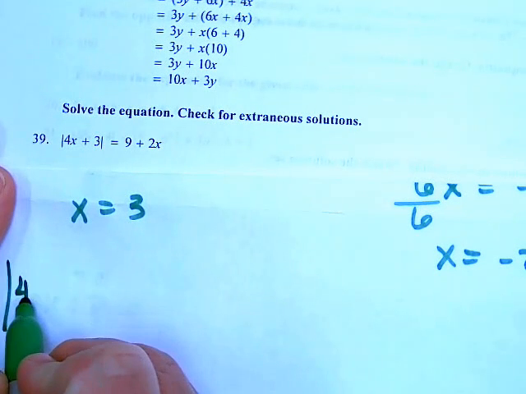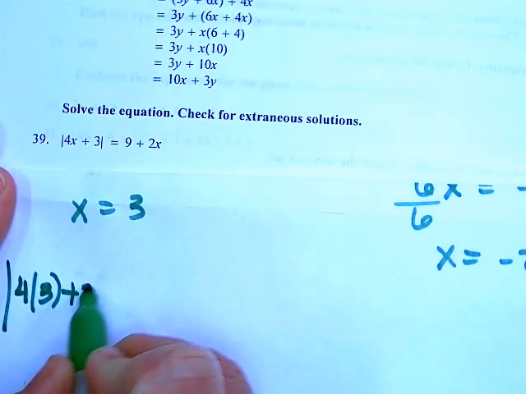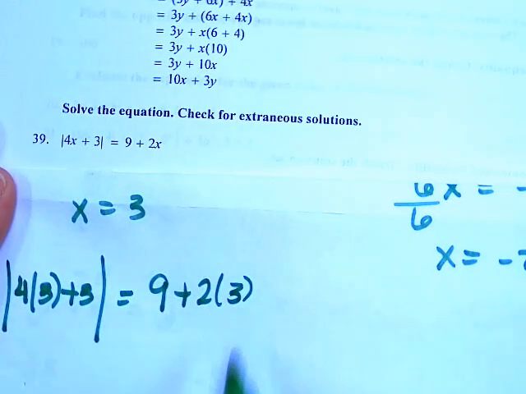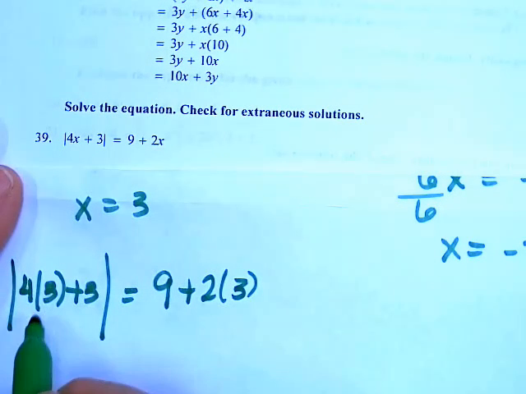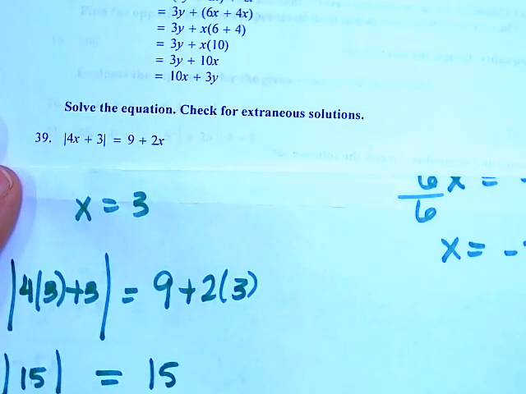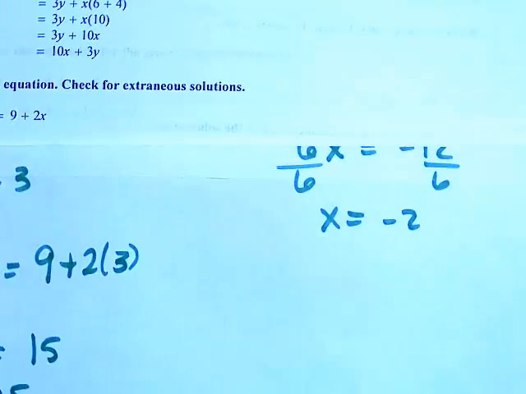Does the absolute value of 4 times 3 plus 3 equal 9 plus 2 times 3? Well, that's 12 plus 3, that's 15. Does that equal 9 plus 6 is 15? Does 15 equal 15? Yes. That one works. Let's try the next one.